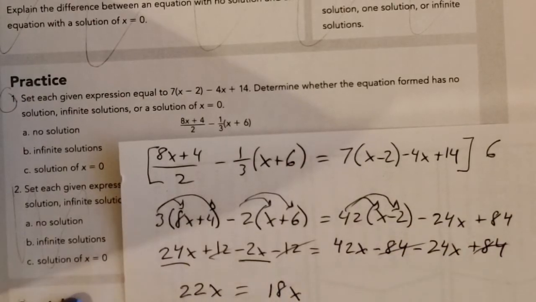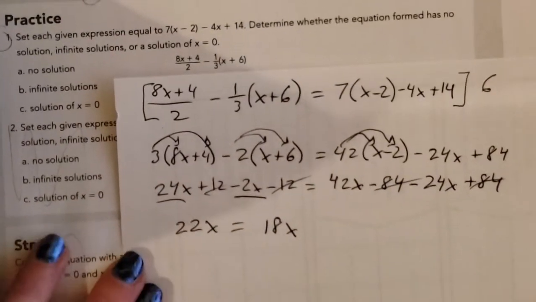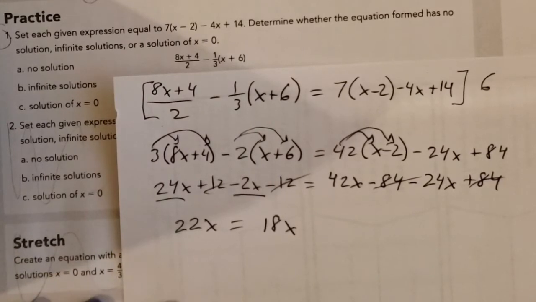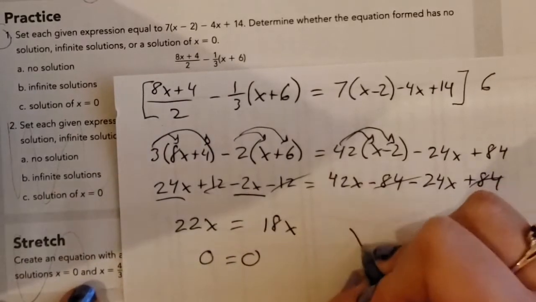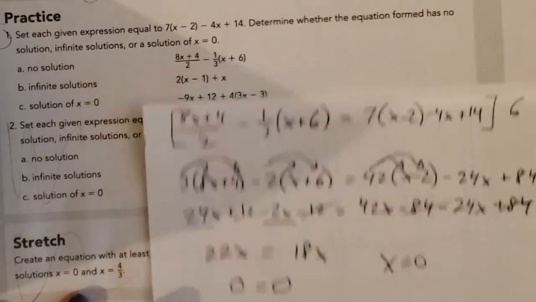So you can already tell that something special is happening here because we just have x's on both sides. So now thinking about our options, no solution, infinite solutions, or x is 0. Well, of course, I'm noticing that if I put 0 in for these, that's just 0 equals 0. And that's true, so that works. So in this case, x does equal 0.